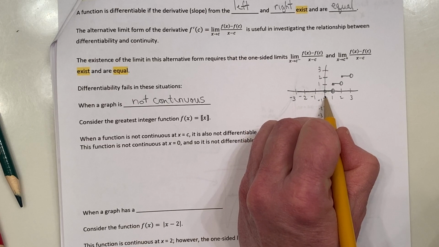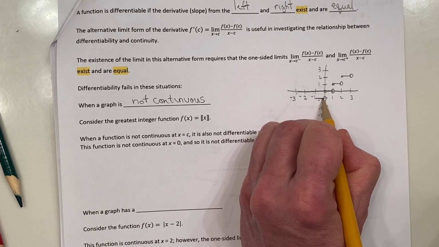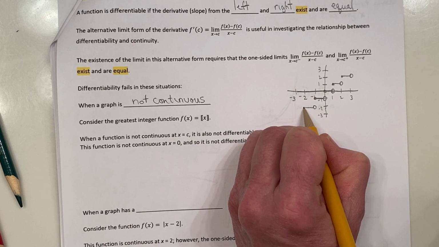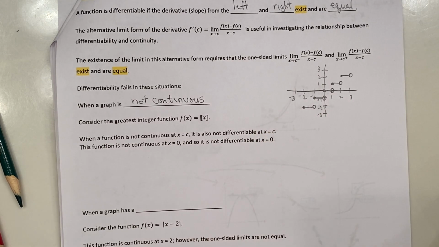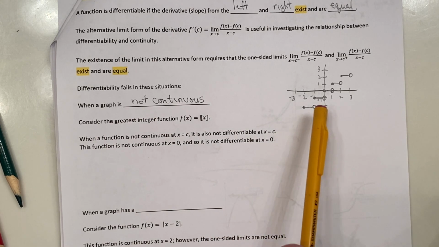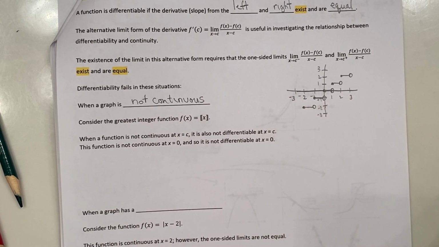And I can go backwards. I can do an open circle here, horizontal distance, closed circle. Jump down, open, cover a horizontal distance. And it just keeps going in this direction. So obviously this greatest integer function is not continuous. There's a lot of places you're going to have to lift your pencil.